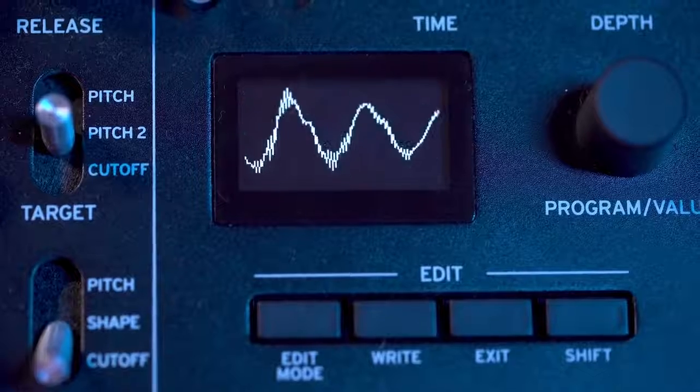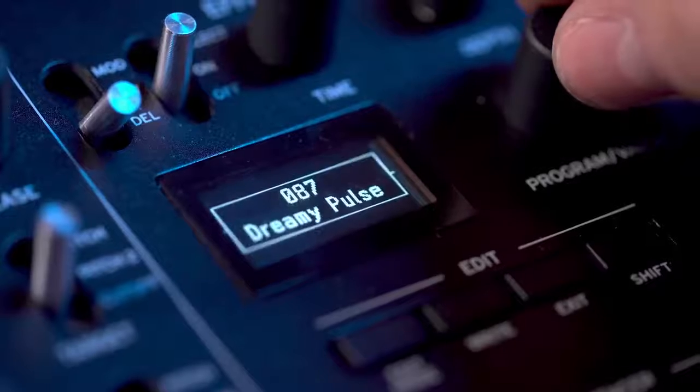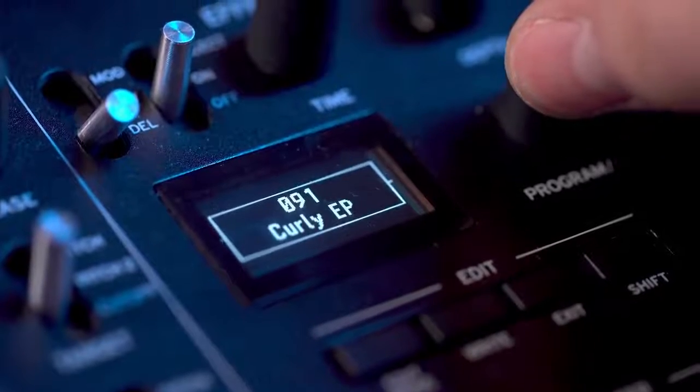There's also the knobber function interface and huge OLED screen, which has been improved on minilogue XD to make programming and sound design easy for everyone from somebody picking up their first synth to a synth veteran.